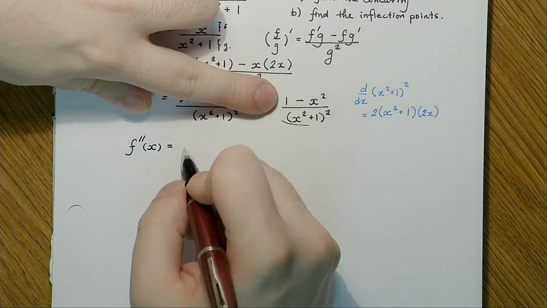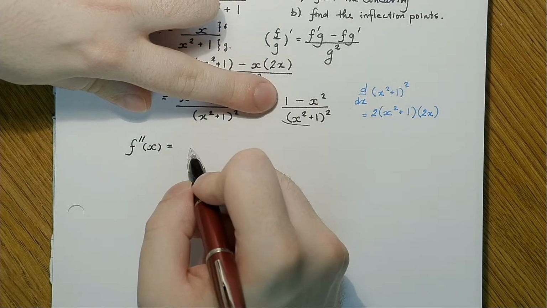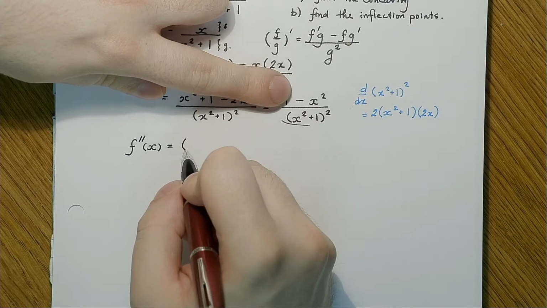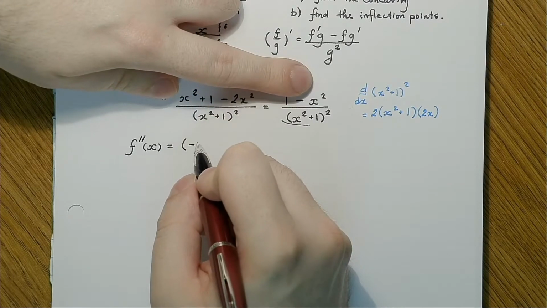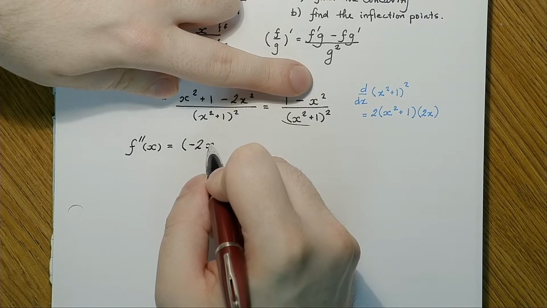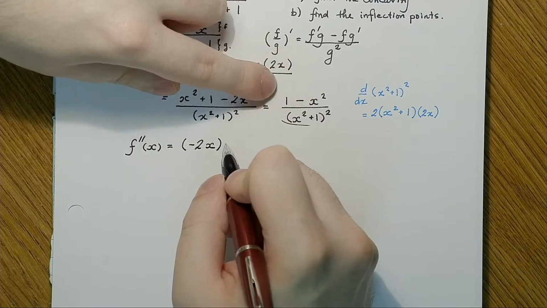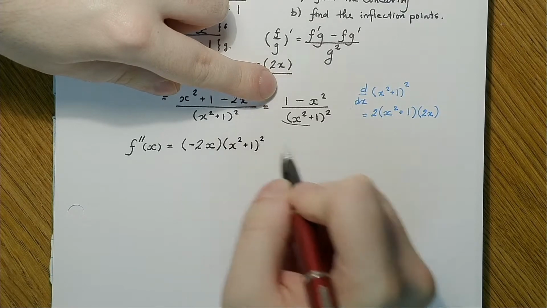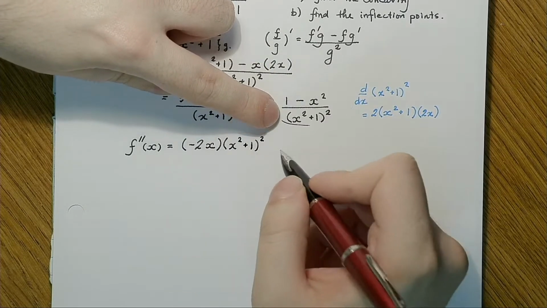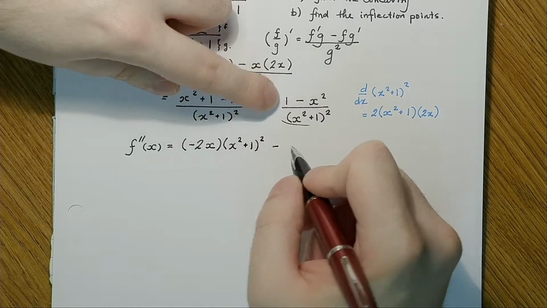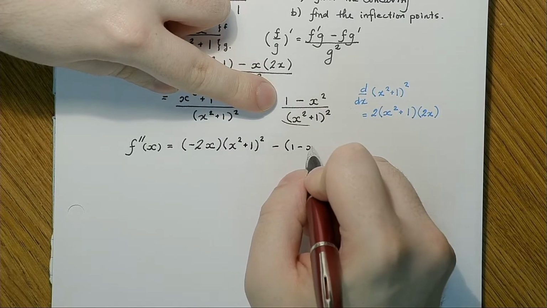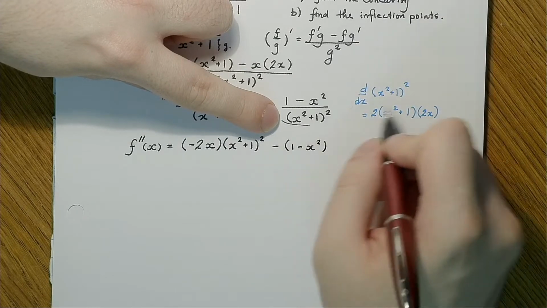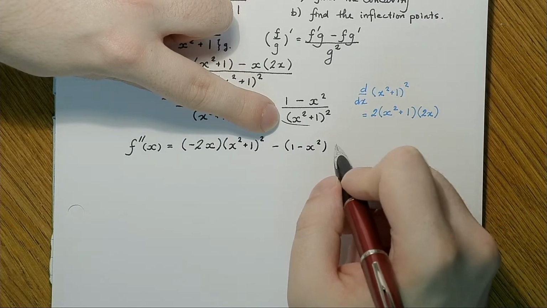So the derivative of this top function is, well, the 1 is a constant, so that's 0. And then I have a minus, the 2 comes down in front, x, that's it, times x squared plus 1. So just that bottom function, minus 1 minus x squared, times, again, now this is where I have this derivative up front here.